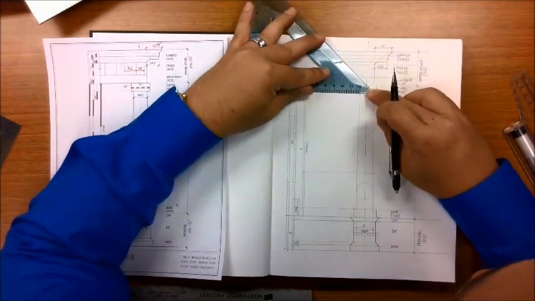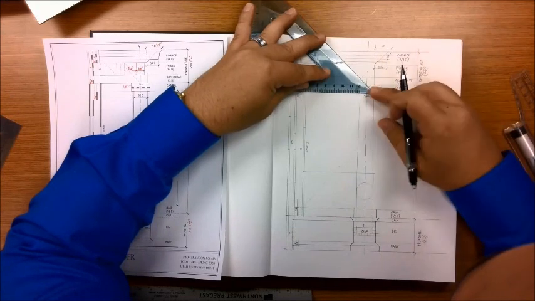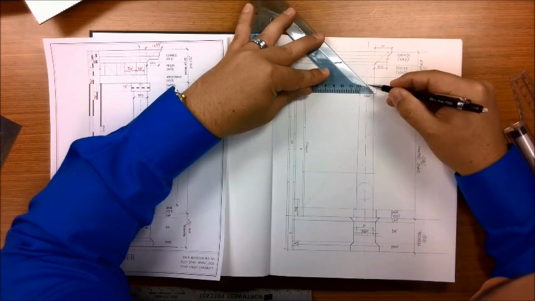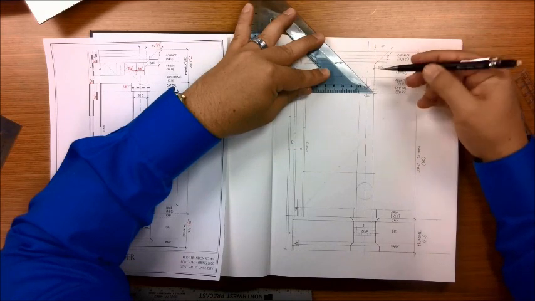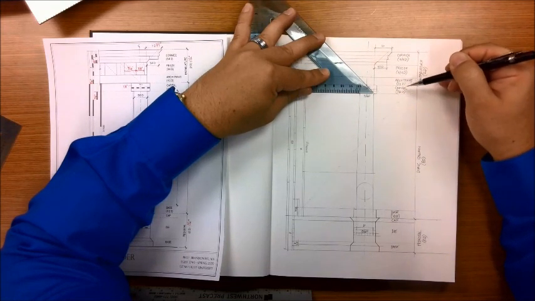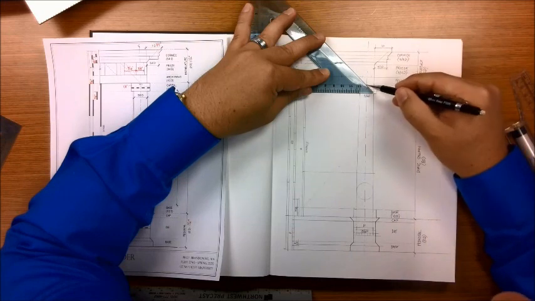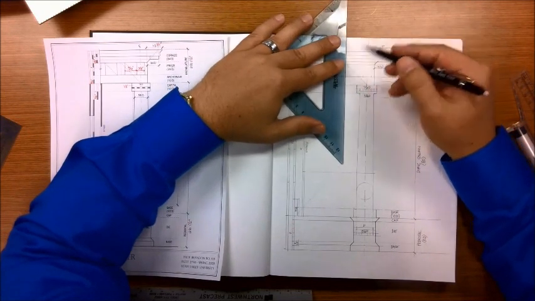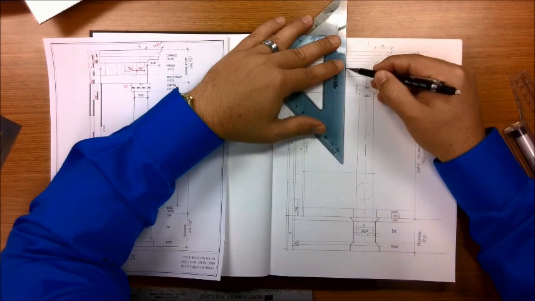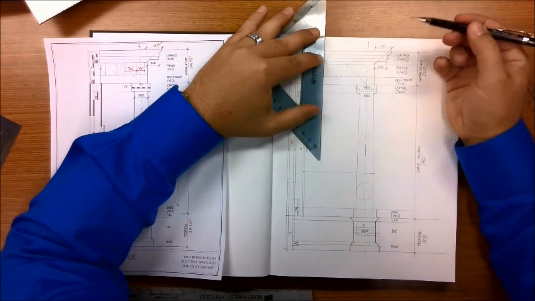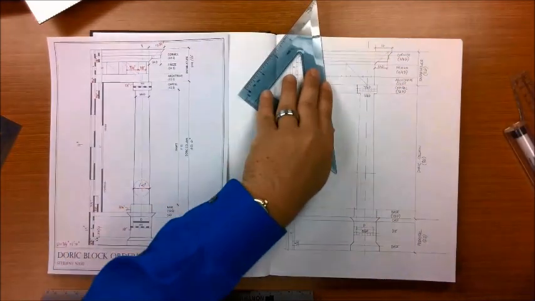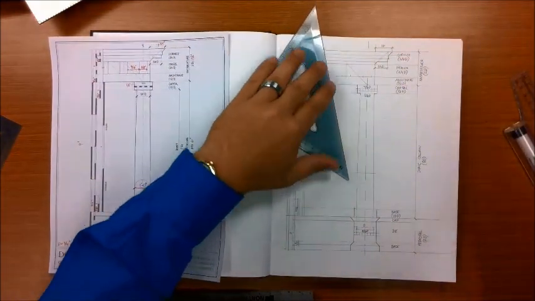So if I was to take a diagonal from the center line of the column, in between the column capital and the architrave, take that over and take a vertical line down, you'll see that is what gives you that center line of the triglyph.